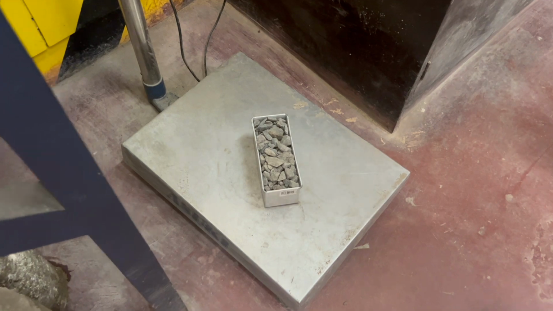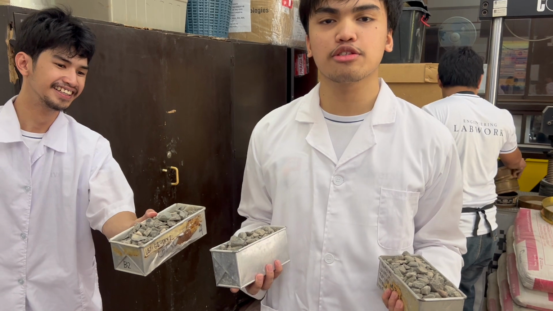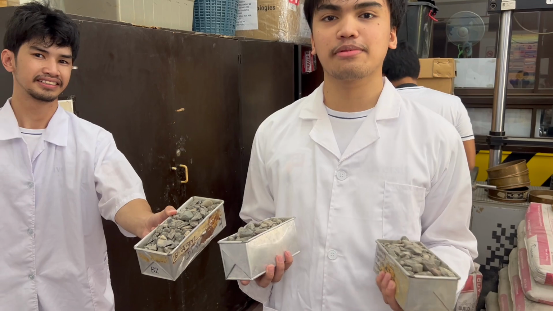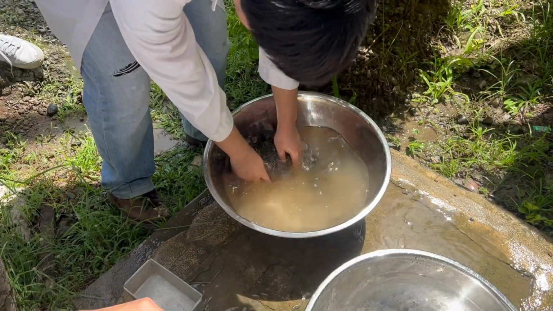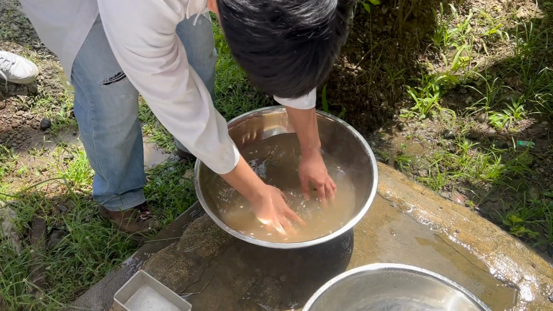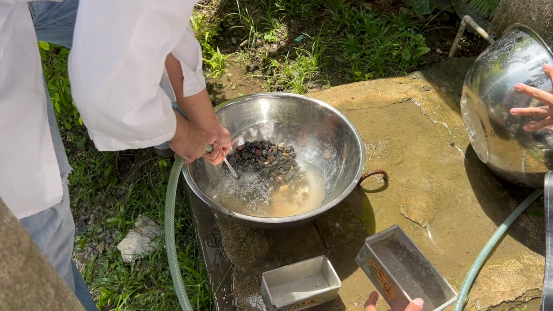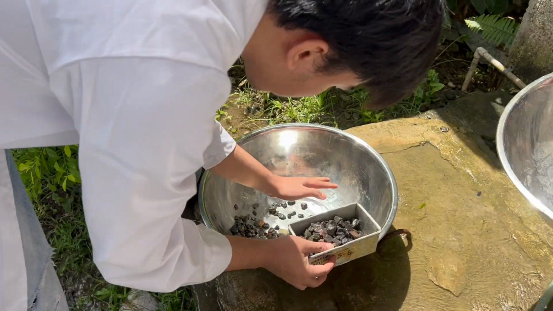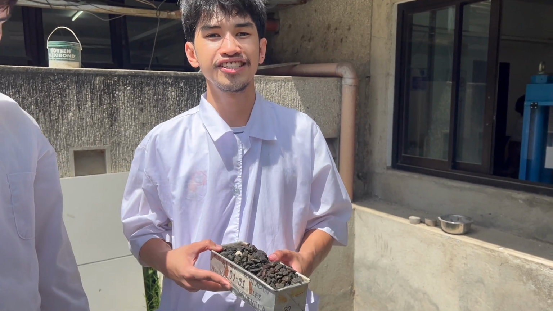So after that, we're gonna weigh the dry coarse aggregate. After weighing the coarse aggregates, we're going to wash them to remove the dust. After washing, we are gonna weigh the coarse aggregates.